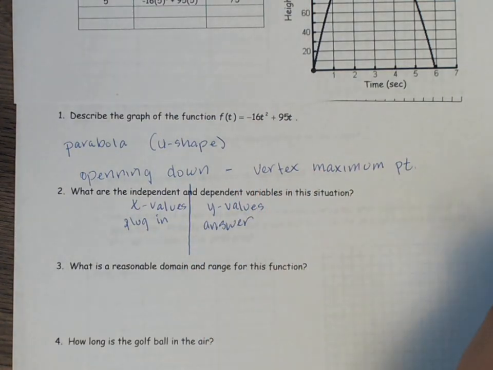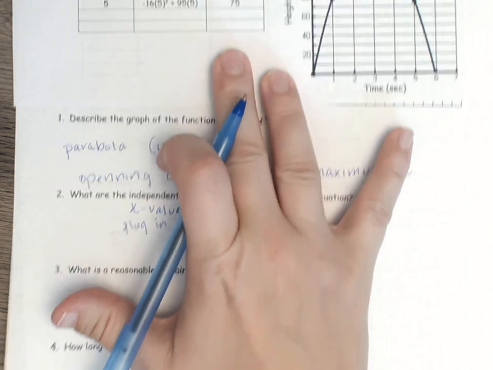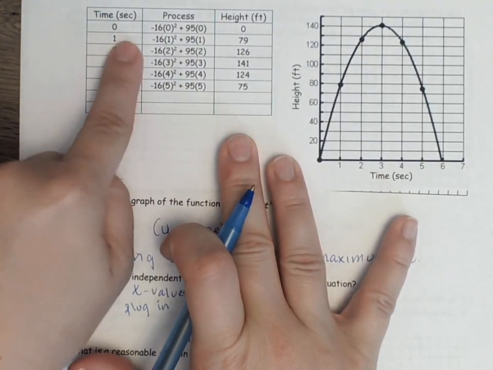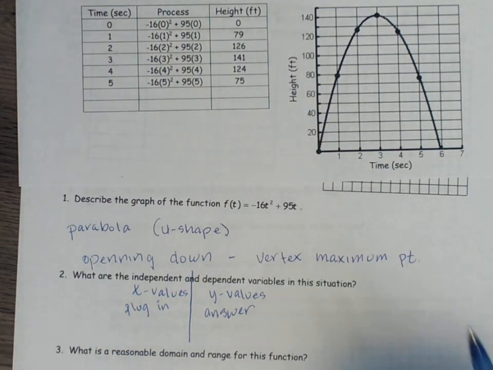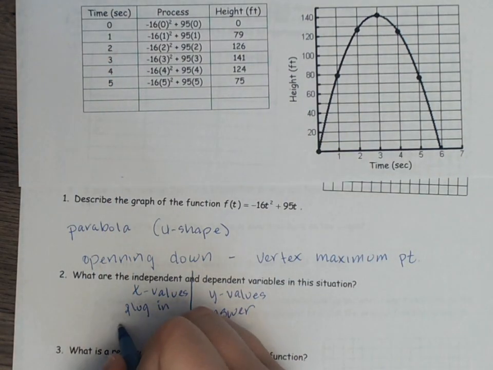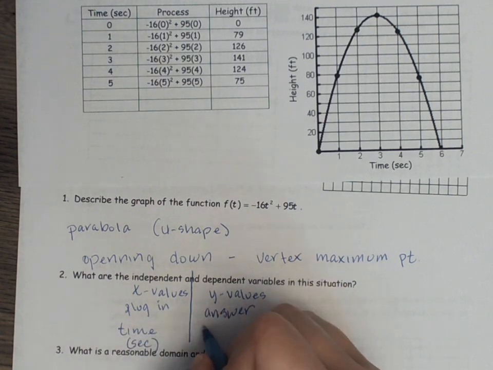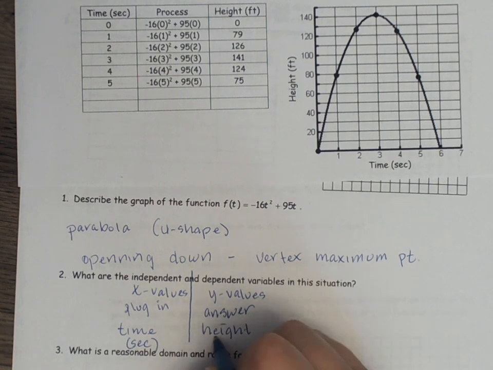And in this problem, right, if we go and look at our table, we're plugging in time so that we can determine height. And so we'll say that x value is going to be our time in seconds, and our y values, our dependent values, is going to be the height in feet.